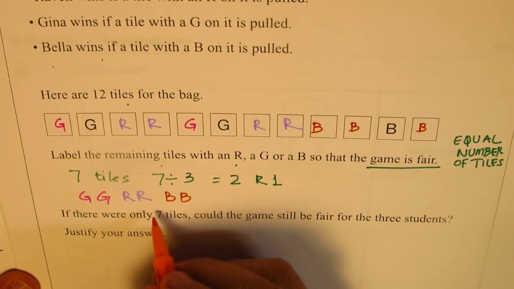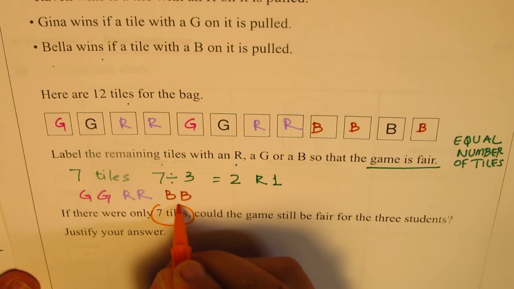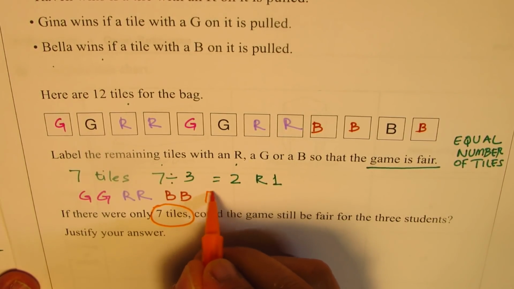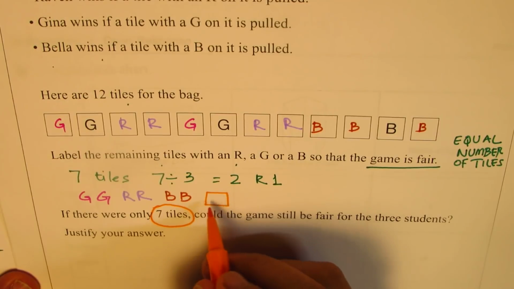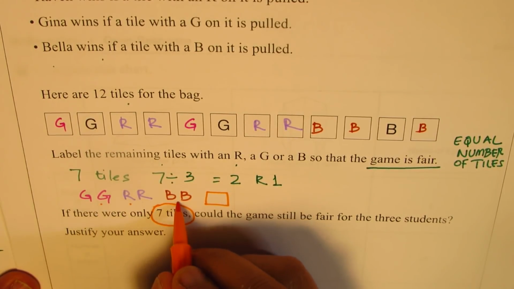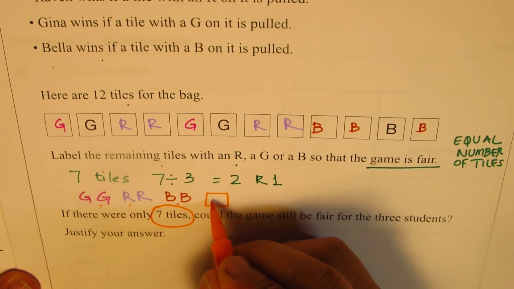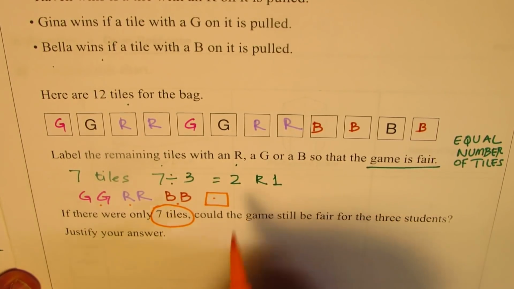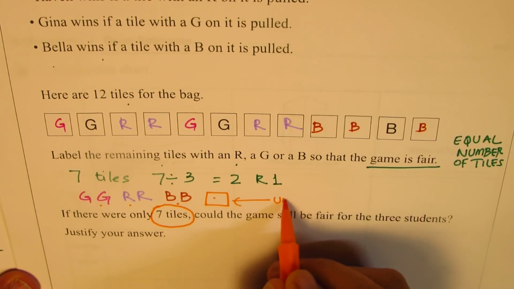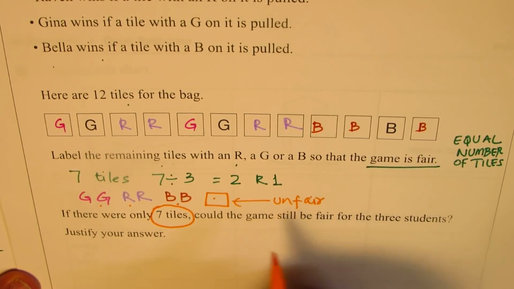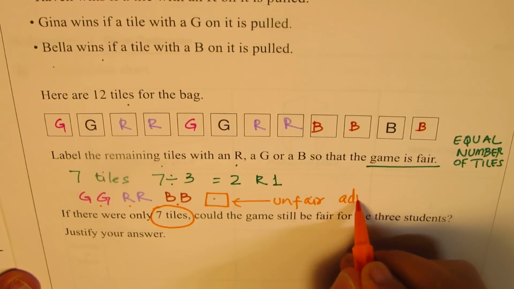Since we have 7 tiles, we have to add 1 more here. It could be green, red or blue, right? Whatever you put here makes the game unfair. That is an unfair advantage, correct?